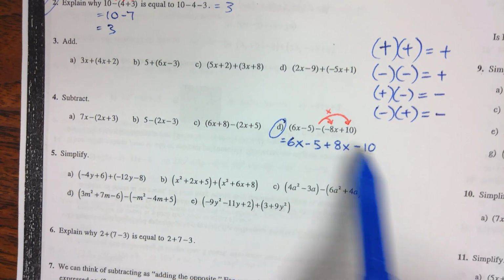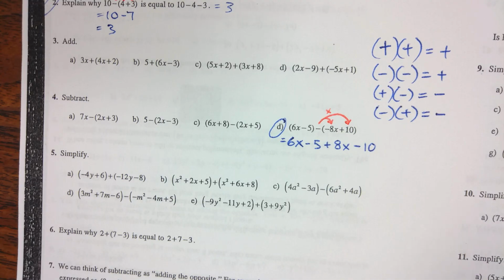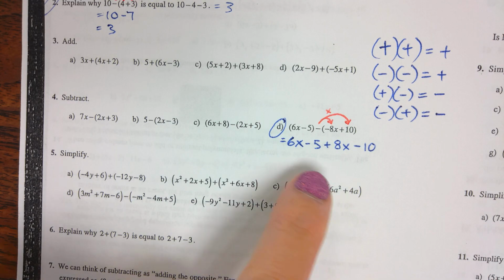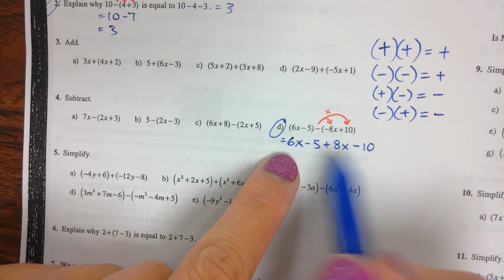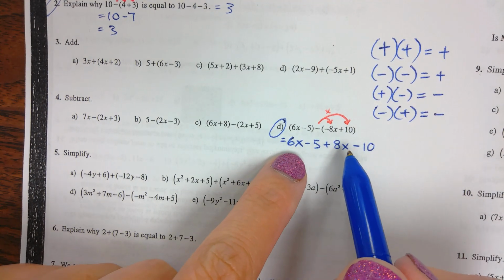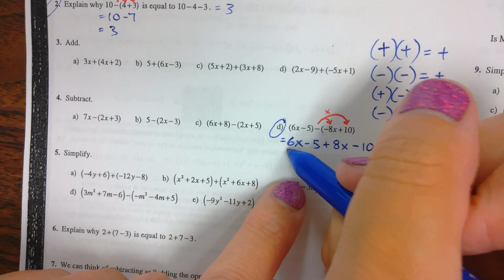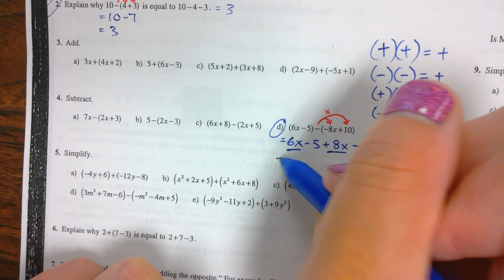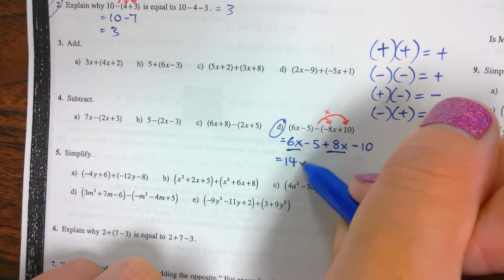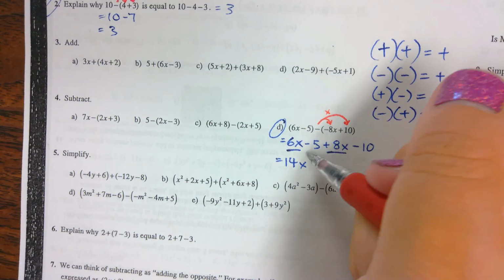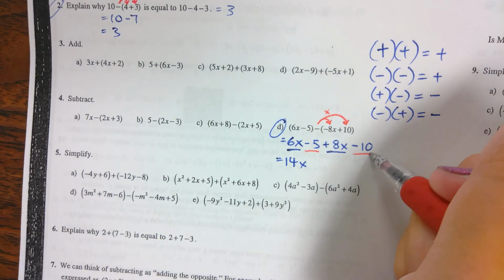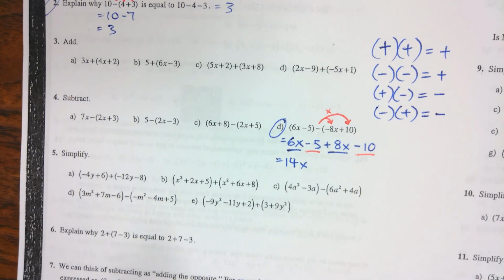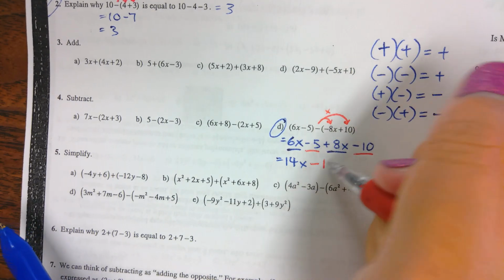Okay. Are we done this question? We combined the signs. No. This is what we did yesterday. It's just collecting the like terms now. So the 6x goes with the 8x, which gives you 14x. And then the negative 5 goes with the negative 10, which gives you negative 15.